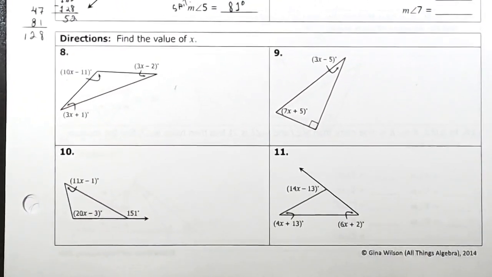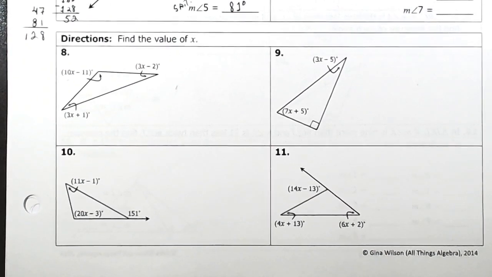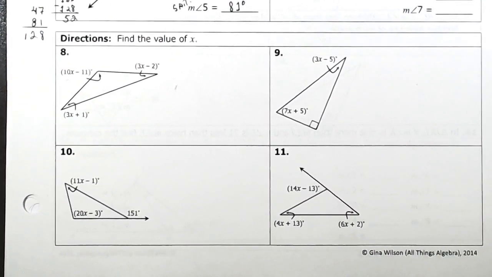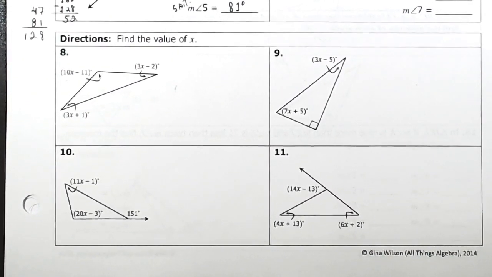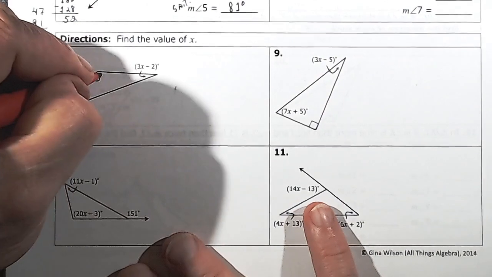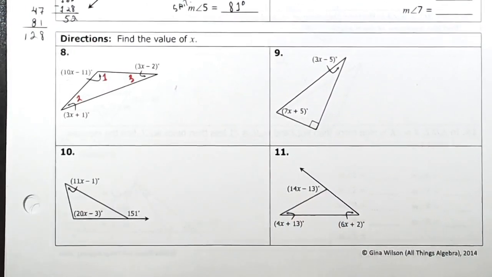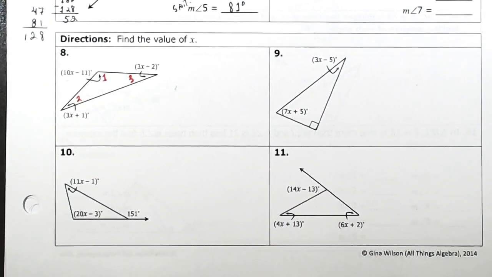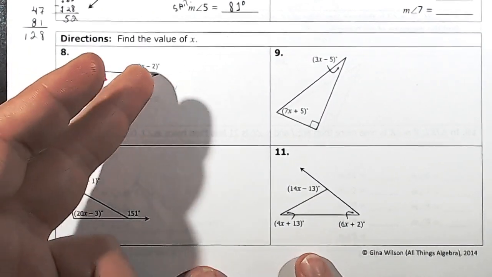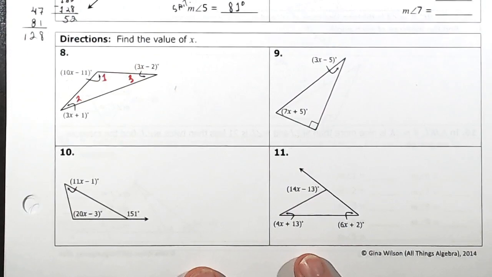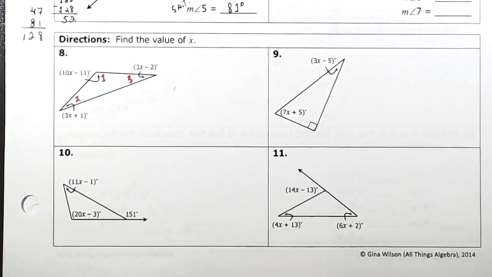Okay, number 8. We have to find the value of x. So here's where the algebra creeps back in. And I know that freaks people out, and people start losing their minds and saying, I don't know what to do. But just notice that you could have called these angles 1, 2, and 3, right? They just happen in this case to be algebraic expressions. But they still have to add up to 180 degrees by the triangle angle sum theorem, right? So that's all we're really doing.